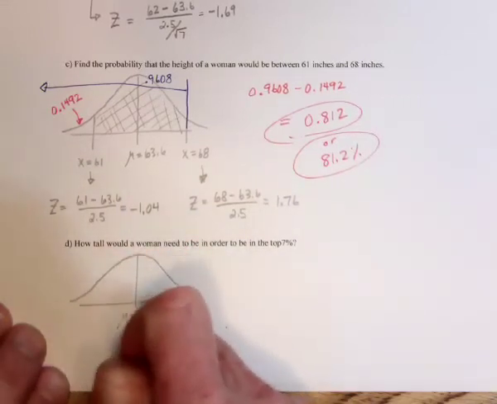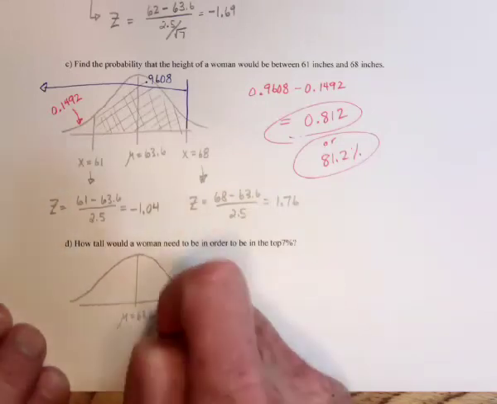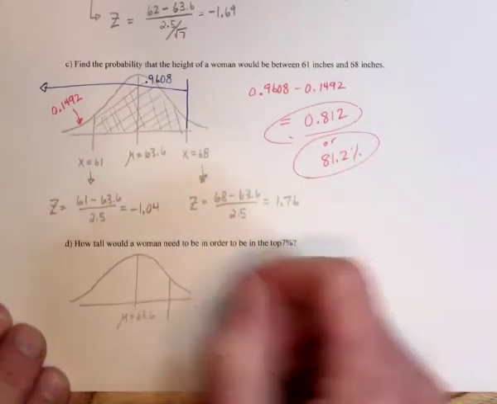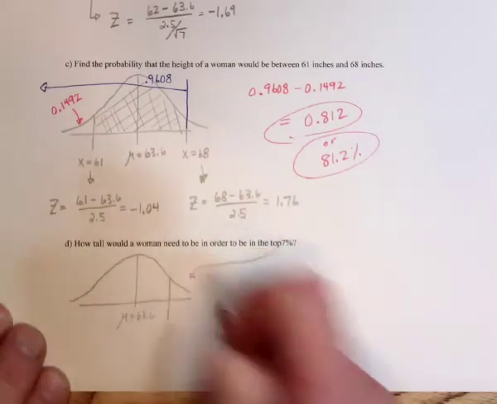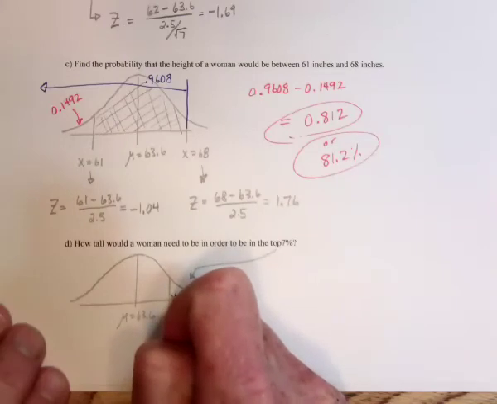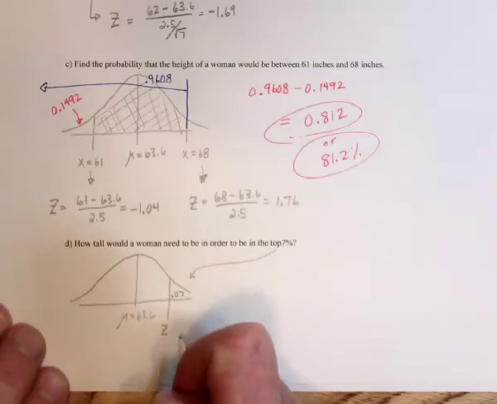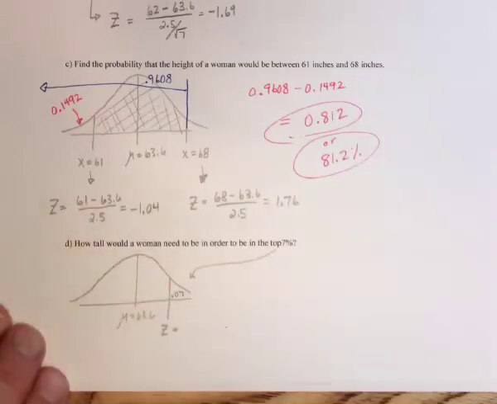So the middle is still the mean, 63.6. And the top 7% would be these tallest women here. So this is the top 7%, and we need to know what z-score goes there for that cutoff.